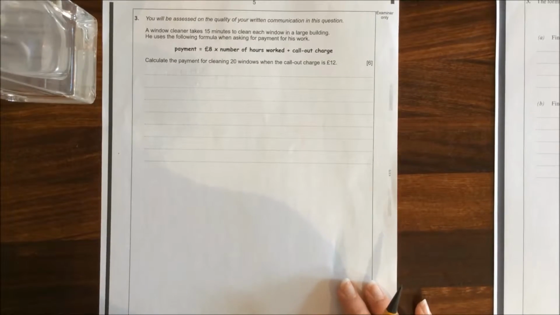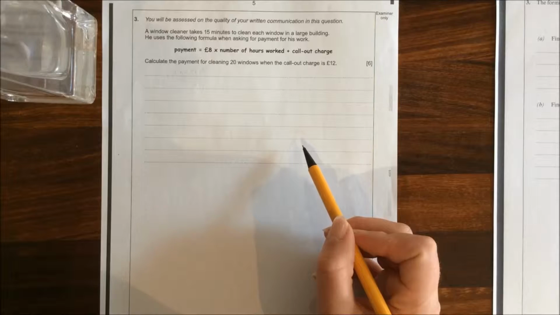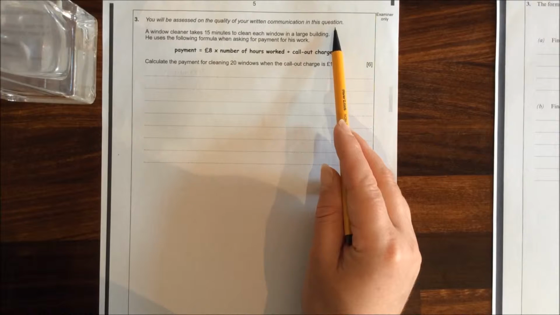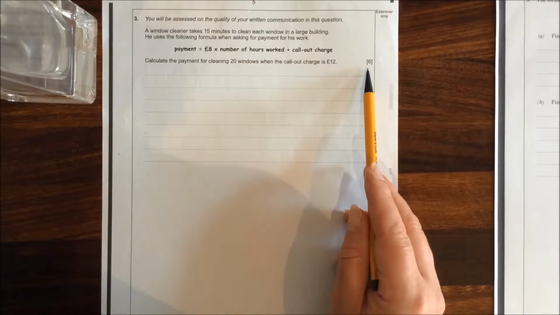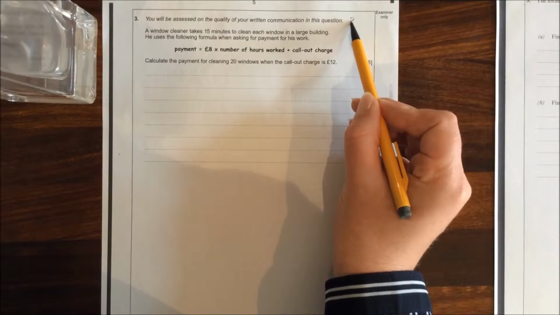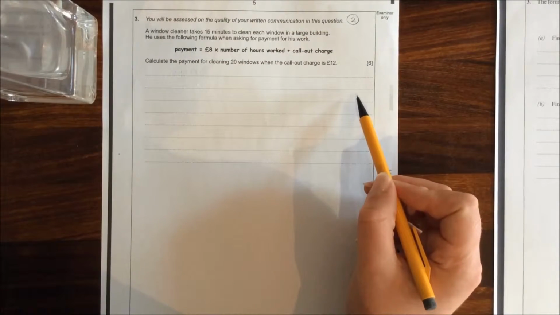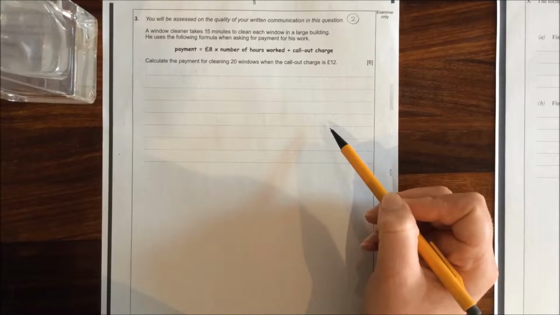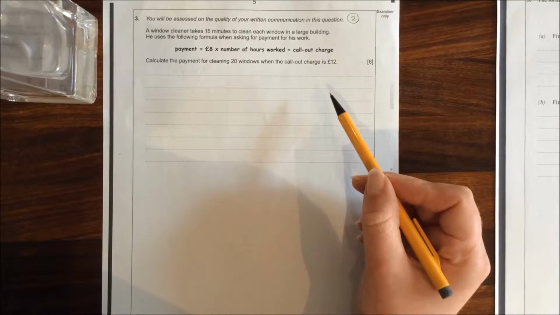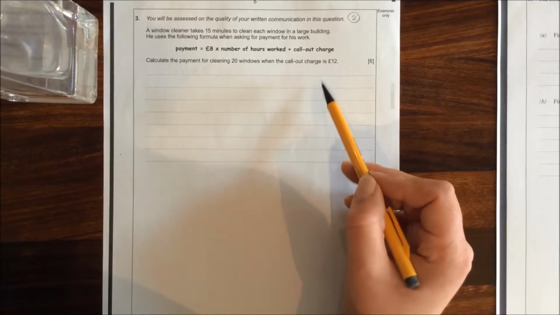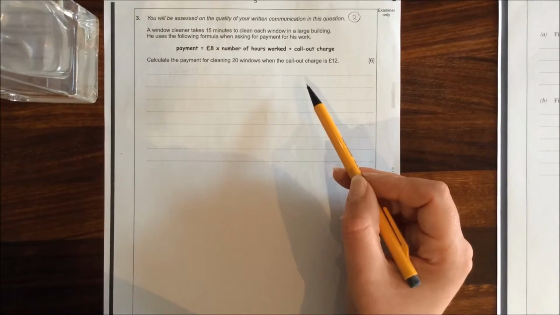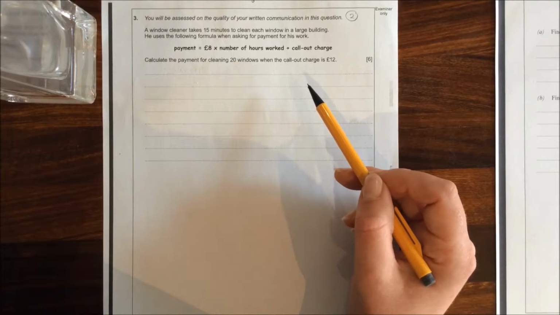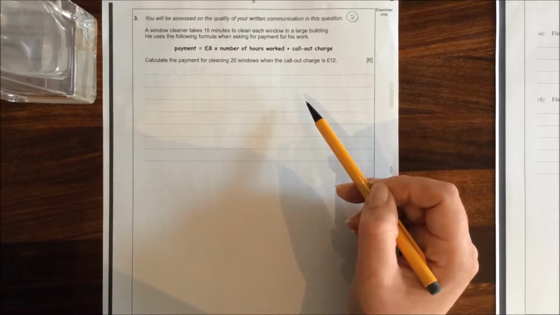Okay, question 3. Now, the first thing that stands out about this question is it says you will be assessed on the quality of your written communication in this question. What this means is of these 6 marks, there will be 2 given for your written communication. So that's how well you lay out your example, explain the steps of your working, and if you use correct mathematical notation like the pound symbol and the equal sign. You don't have to write a full paragraph for this, but it's important that what you've done is very clear.